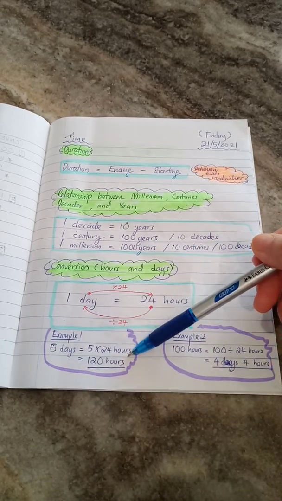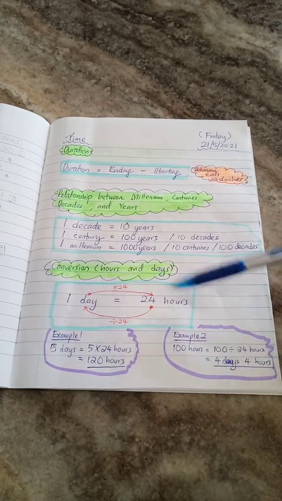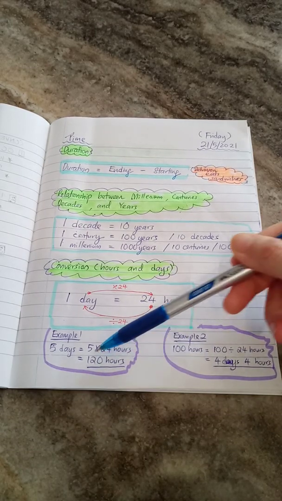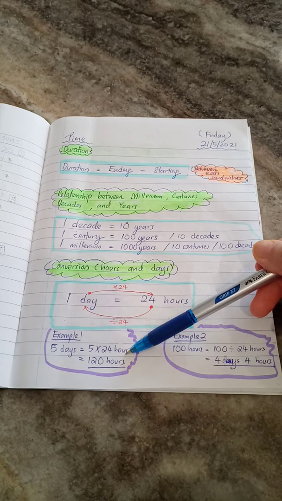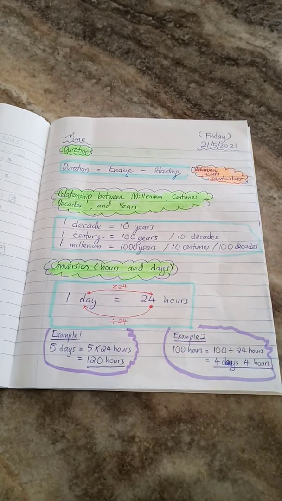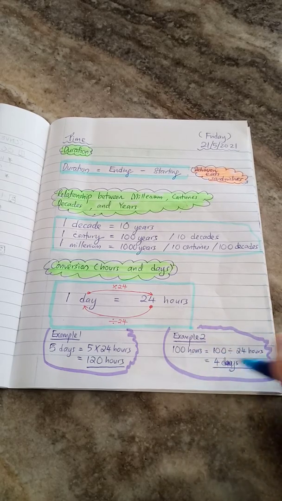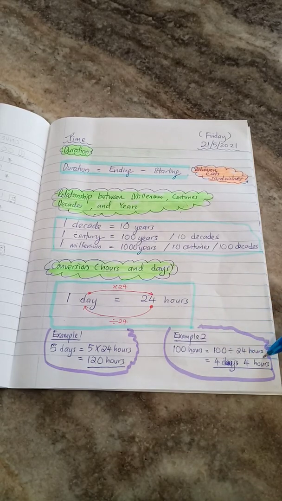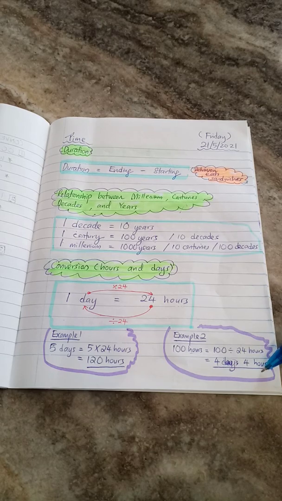Days to hours, times 24. You see? Steps must times 24. For example 2, you want to get the answer in days and hours, which means hours to days. Hours to days, divided by 24. After dividing, the remaining is the hours.